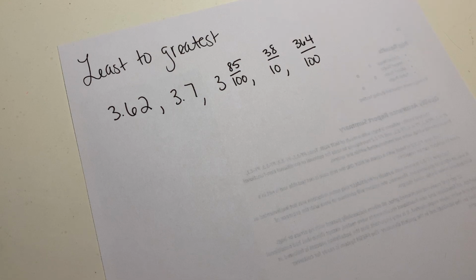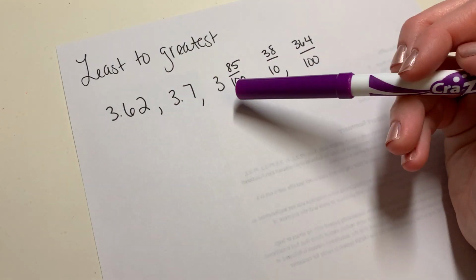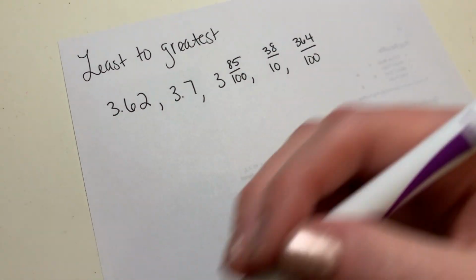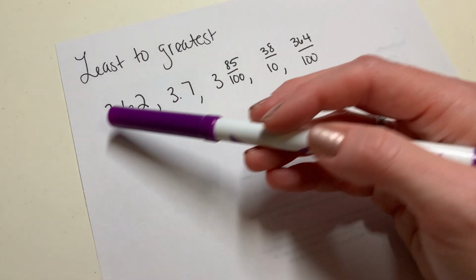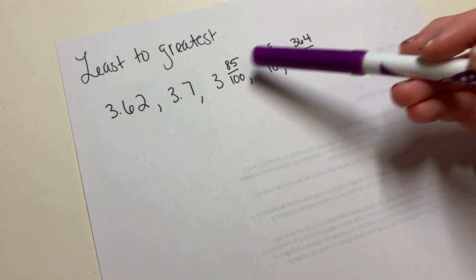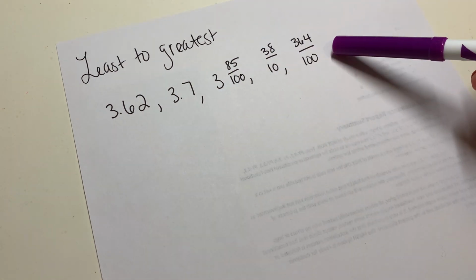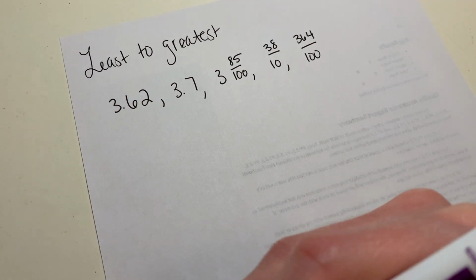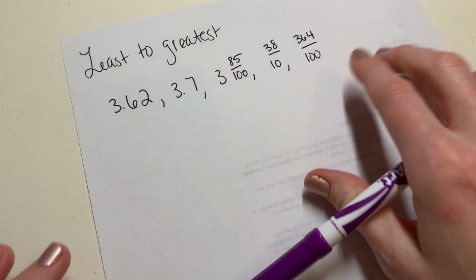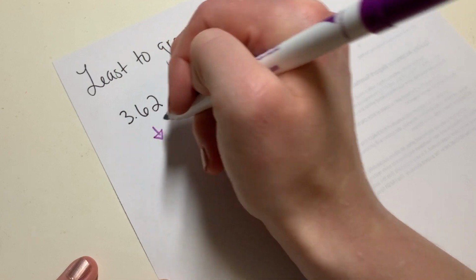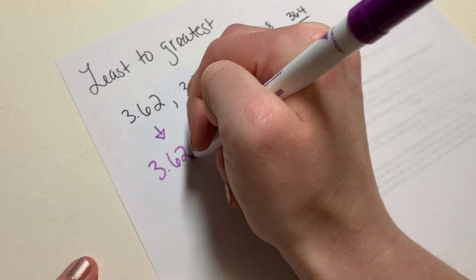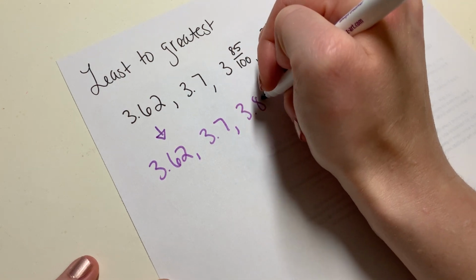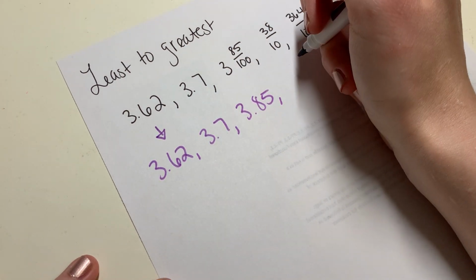All right, what I'm seeing here is all of these are somehow a form of 3 as a whole number. And I only have 2 here that are decimals, and the rest of these are fractions. But that one's an improper fraction. I'm just going to change them all to decimals. Leave that as 3.62, 3 and 7 tenths, 3 and 85 hundredths, 38 tenths.